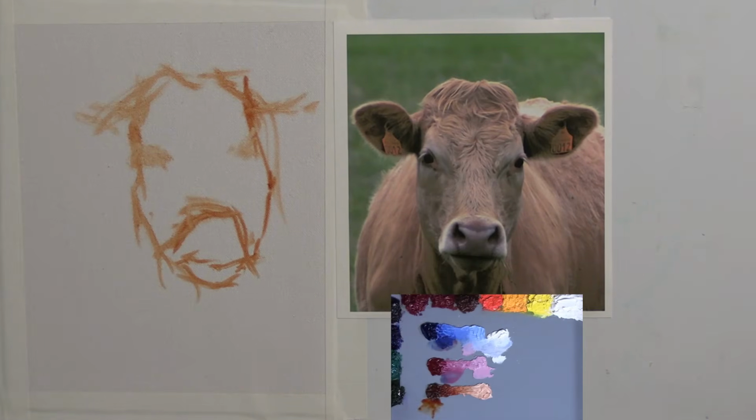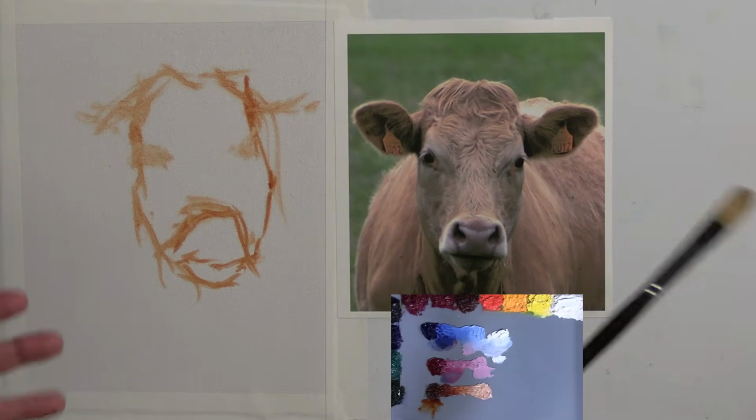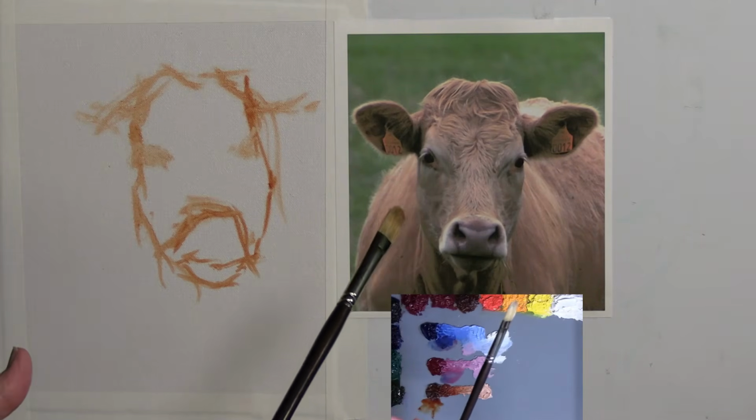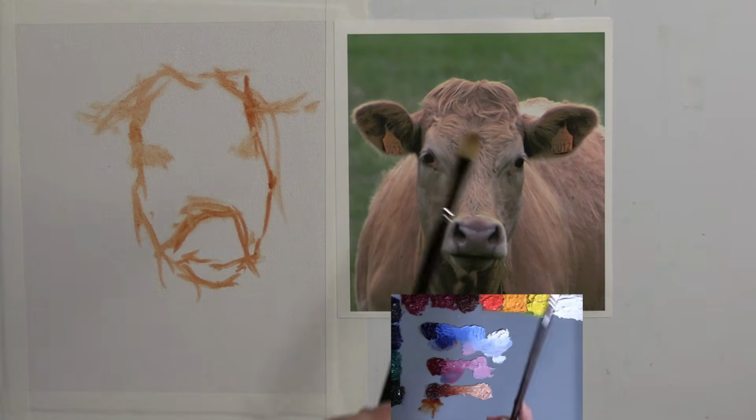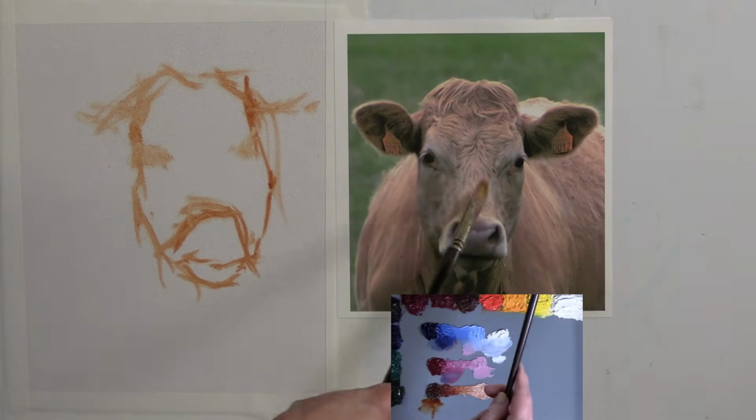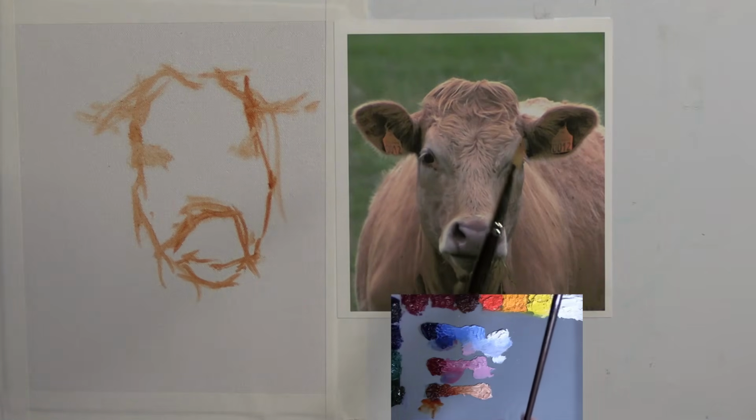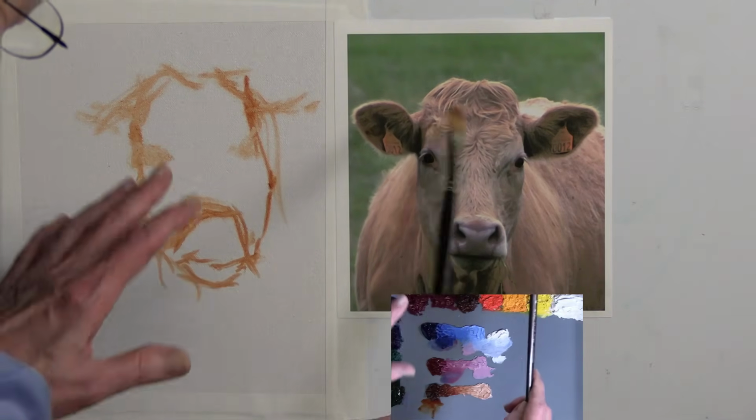Now, first of all, that texture is created by value contrast, not color. Color is a description of it, but the value of it, value contrast. And then within that value contrast, the color.